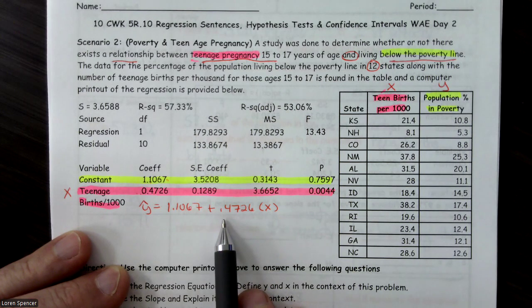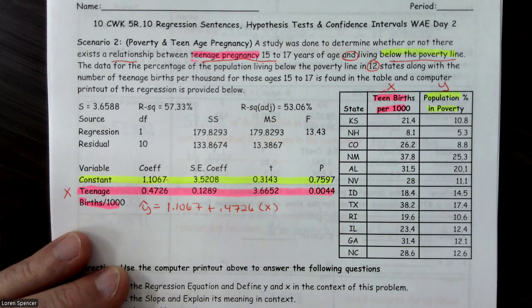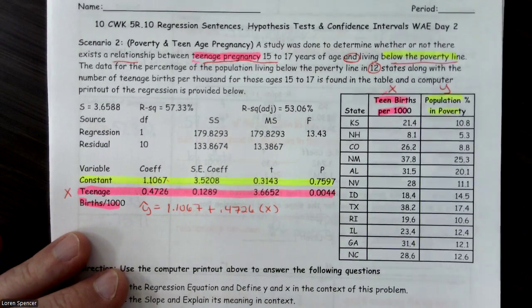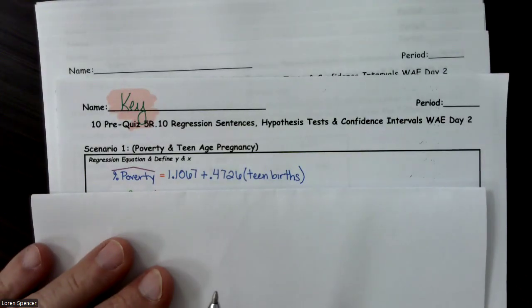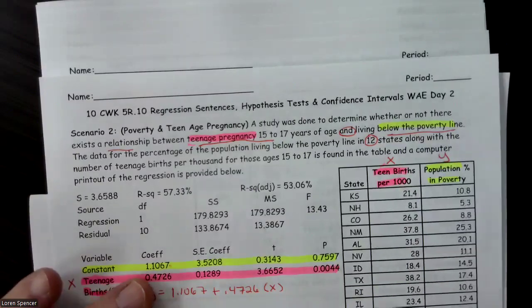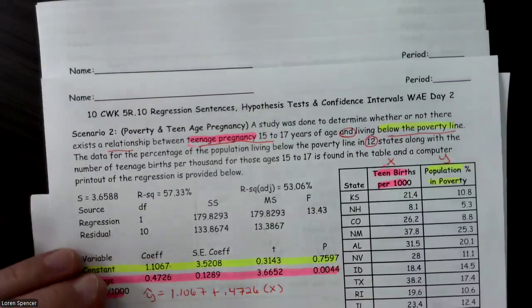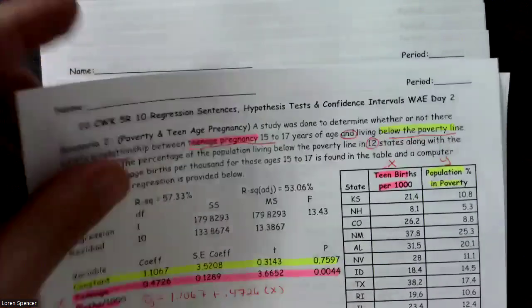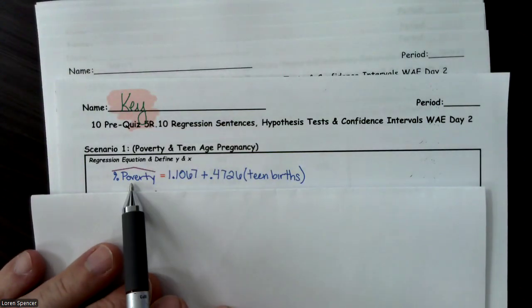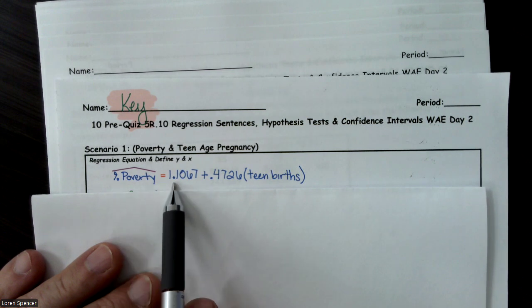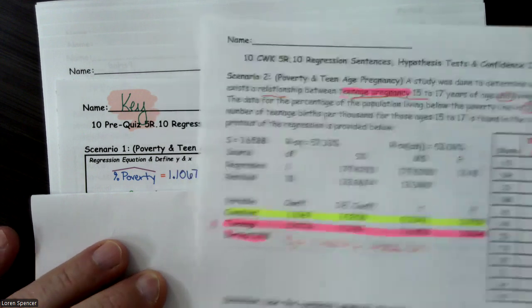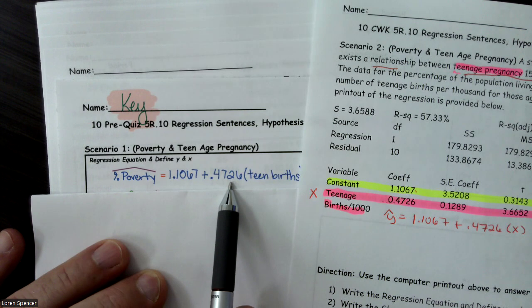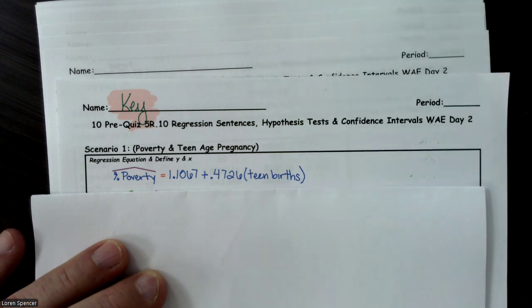Now, we can write it like that, but if we write it like that, we're going to have to define our variables specifically. What I much prefer is if we write it like this. We know that poverty is our y variable, and percent of teenage births is our x. So if we write it like this, we actually don't have to define our variables. So percent in poverty equals 1.1067, which came right from here, plus 0.4726, and then the percent of teenage births.